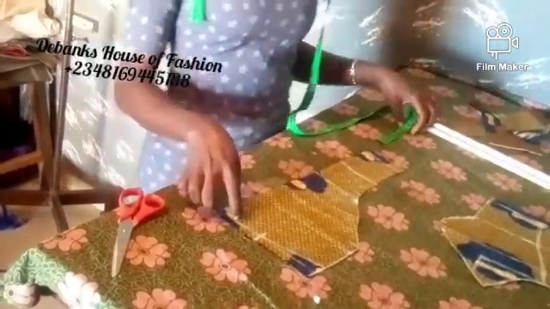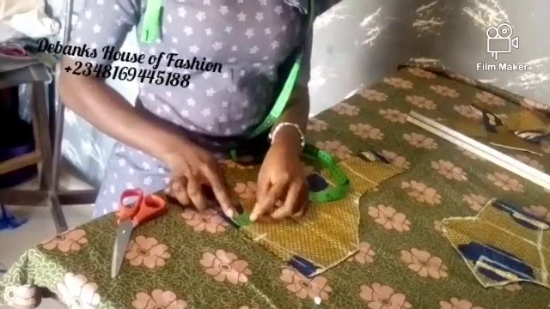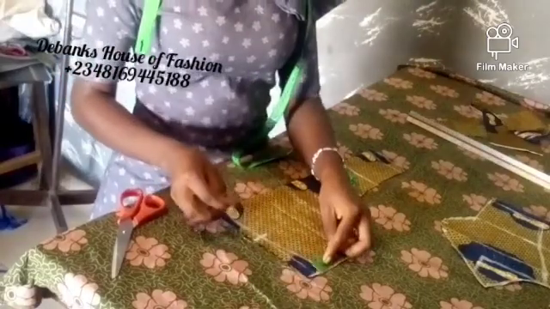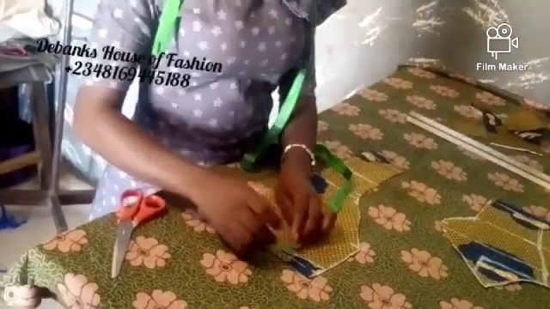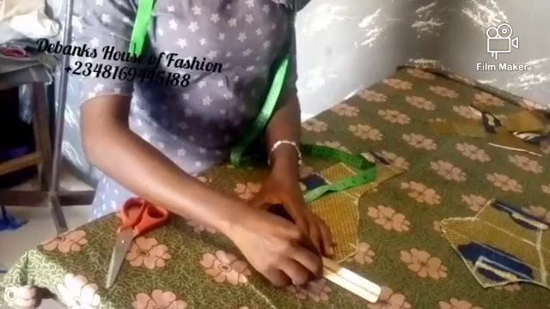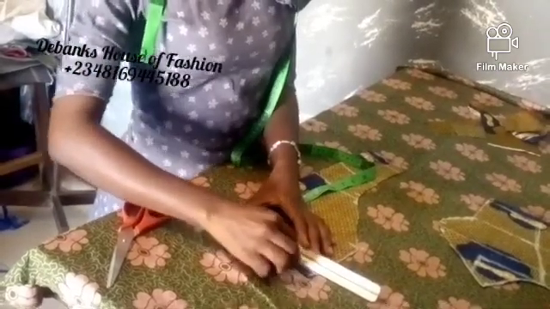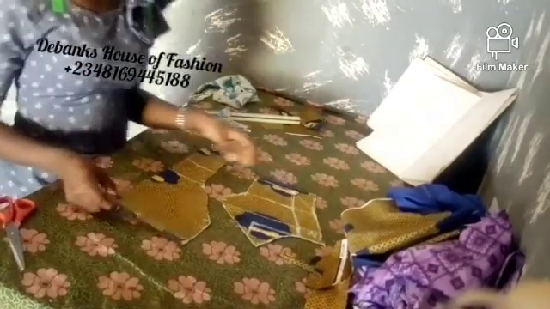Now I've cut out for this shoulder. The reason why I didn't cut this shoulder immediately is because I have a half-inch allowance here, and this half-inch allowance I also need to slant it here so that it rhymes. So I'll bring this half-inch allowance I'm adding here to this place. So this is what I have now.